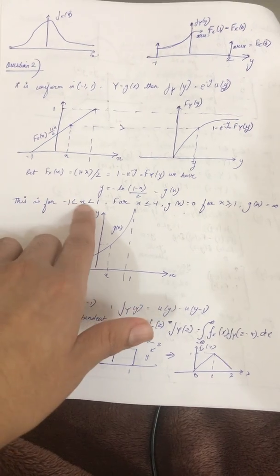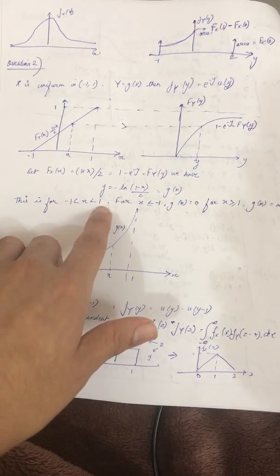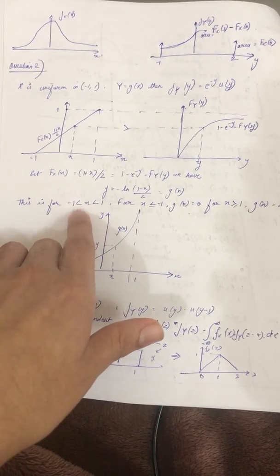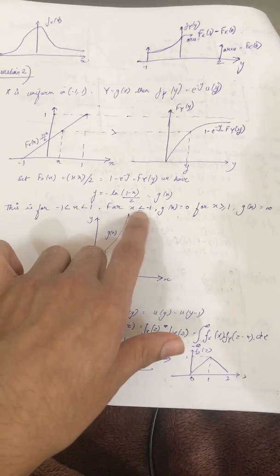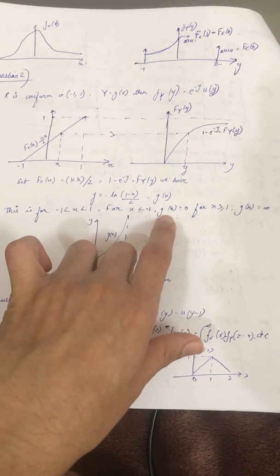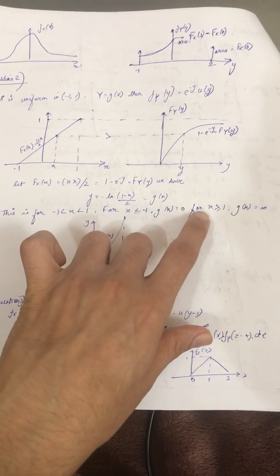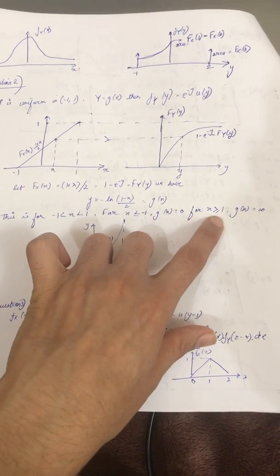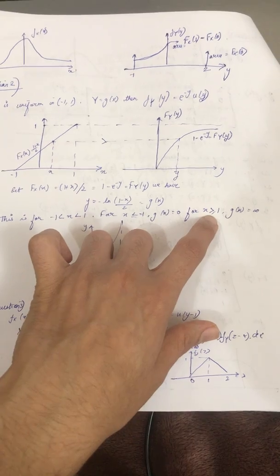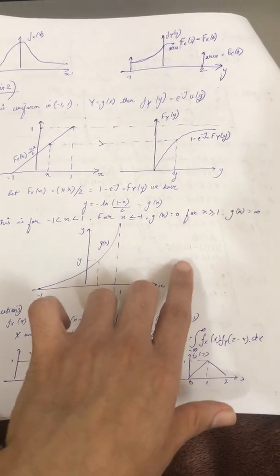So we are representing it like this, that is x lies between -1 and 1, where we are excluding -1 and 1. For x smaller than or equal to -1, the value of g of x is equal to 0, and for x greater than or equal to 1, the value of g of x is equal to infinity.